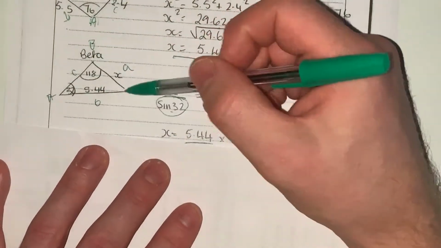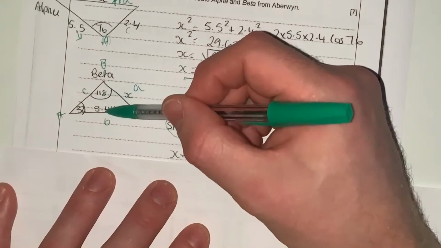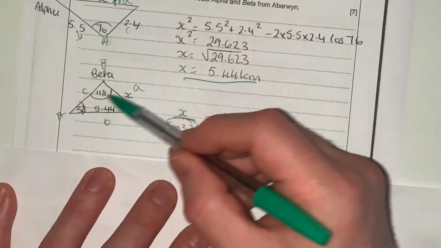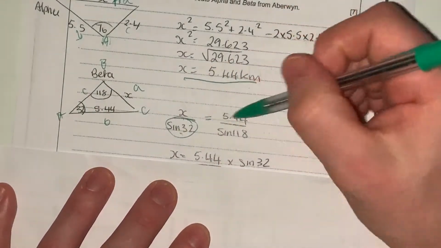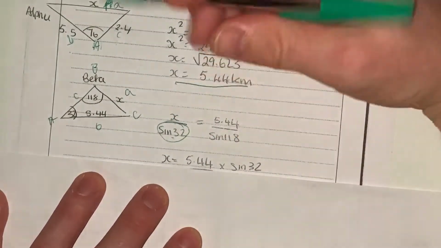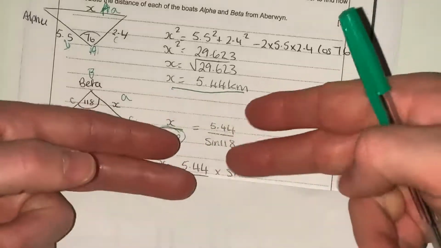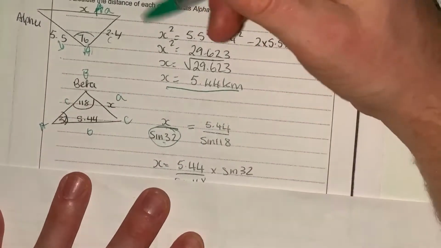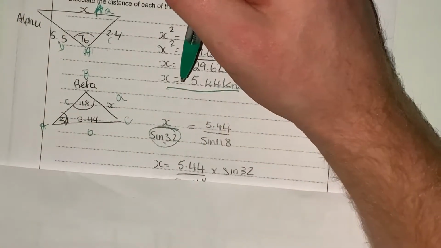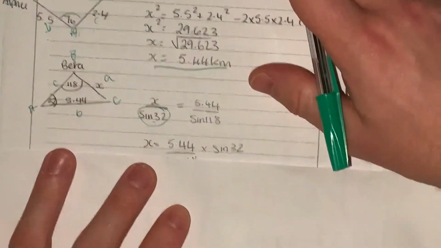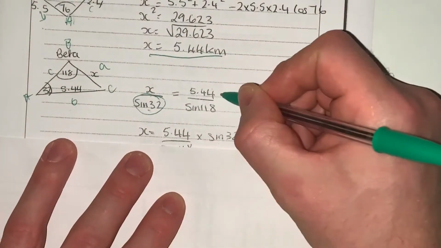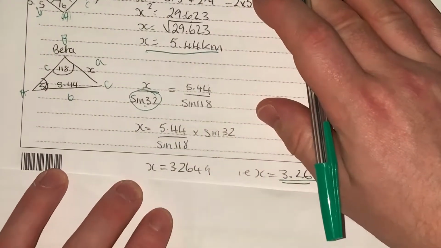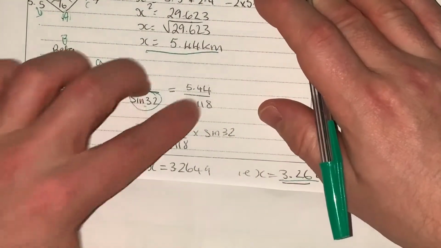So if I redraw this triangle, 118, 5.44, I've just labelled this A, small a, this B, small b, and this C, and this little c. Again, I've shot forward, but I don't flip the equation. I only flip the equation when I'm trying to find the angle. This time I'm trying to find the length, so it's quite nice. I substitute it in, I grab the sine 32 and move it up here, because I know I've got to multiply it to get it to the other side.